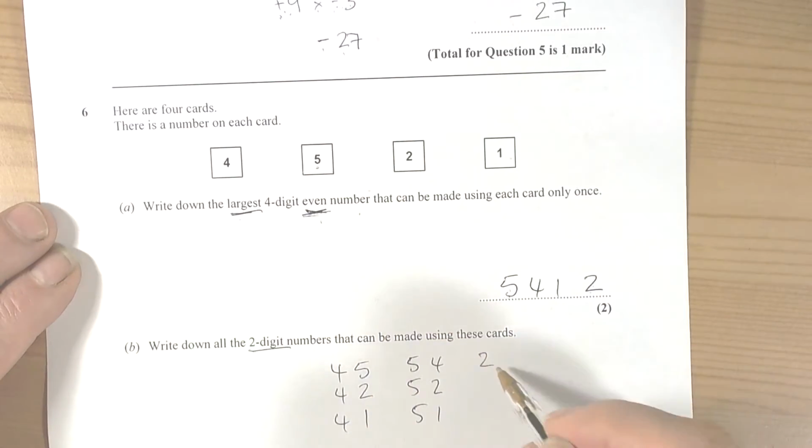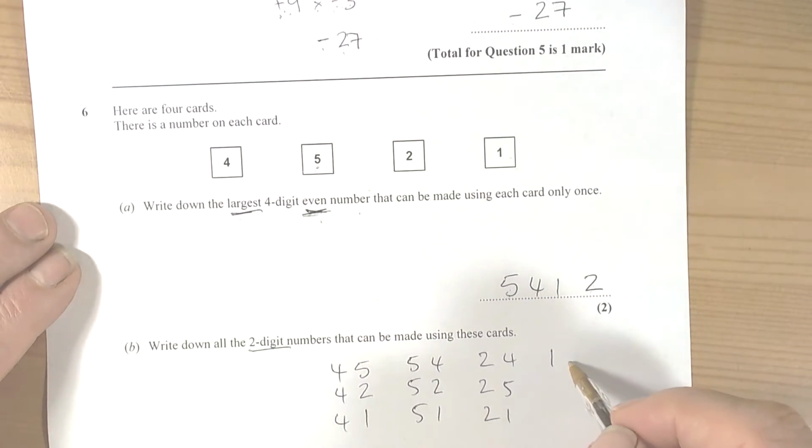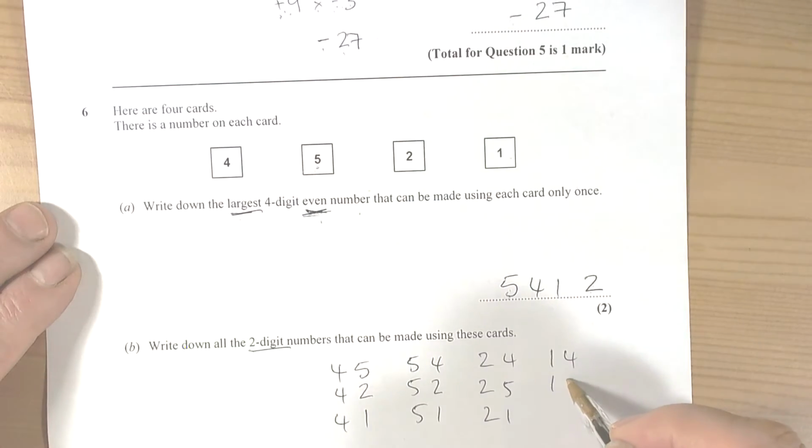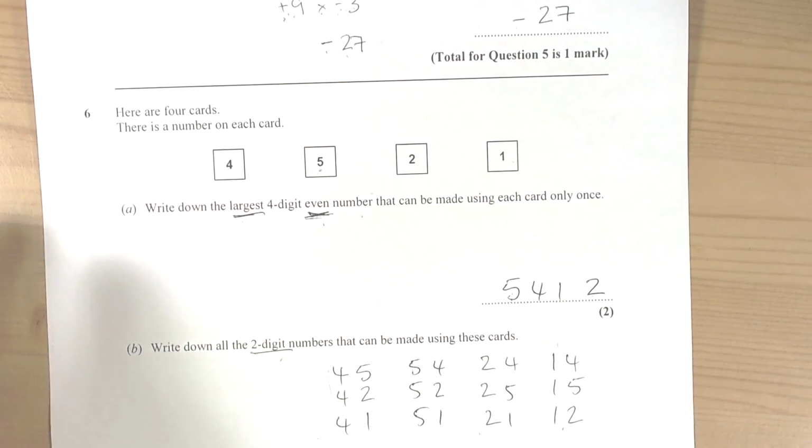Then start with the 2. So we can have 2 4, 2 5, 2 1. And then start with the 1. So we can have 1 4, 1 5, and 1 2. So all the numbers that could start with the digit 4, all the numbers that could start with digit 5, digit 2, digit 1. So there are 12 possible answers here. So those are all the 2-digit numbers that could work for this particular question. Okay, so that's question 5 and 6.